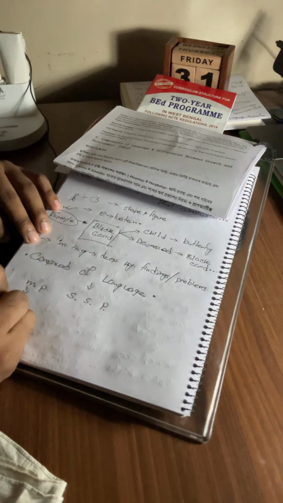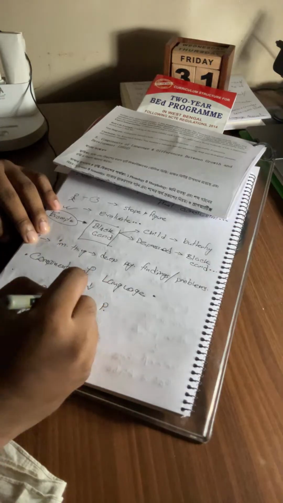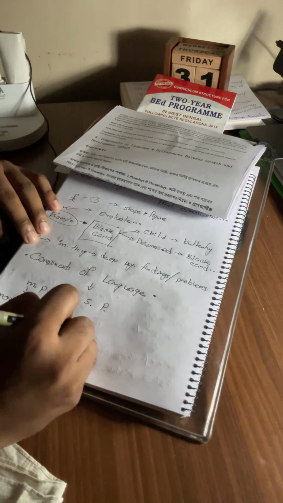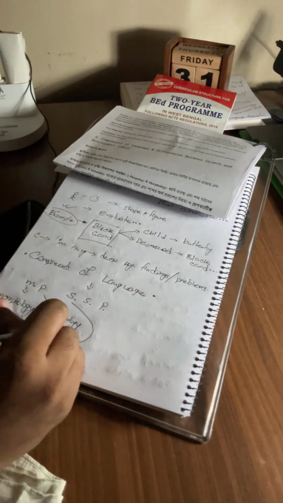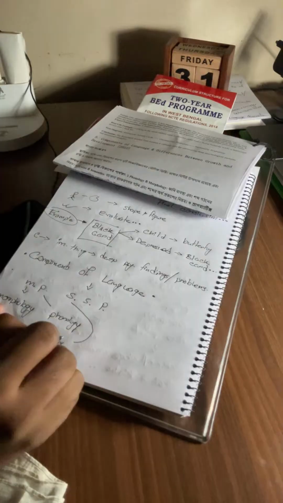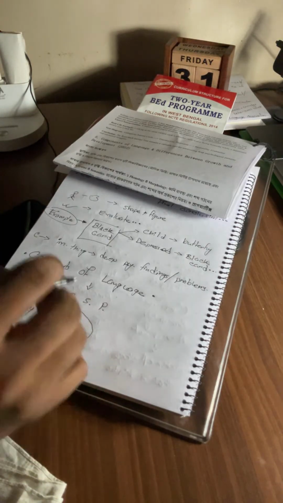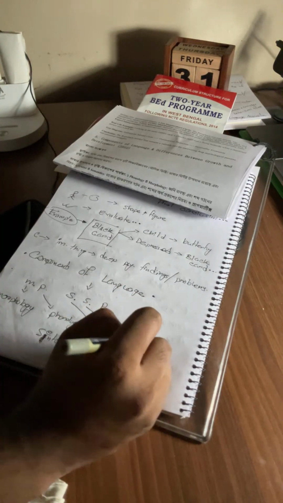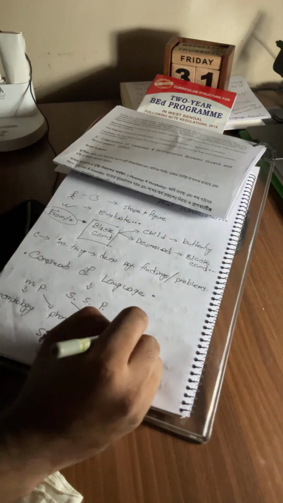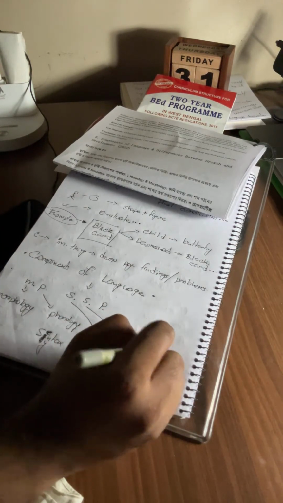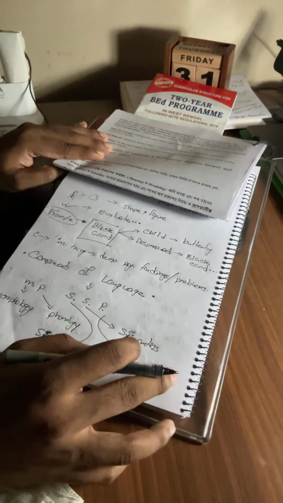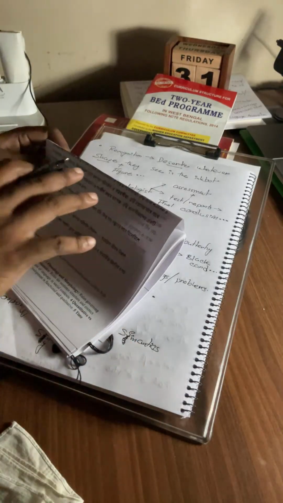M means morphology. What does P mean? P is phonology. What does S mean? S is syntax. I maybe wrote a wrong spelling. This is the actual spelling of syntax. Next is semantics. I got confused about one thing, that this is Y and this is E, semantics. And this P refers to, I'm just forgetting what it was, syntax, semantics, phonology, yeah, pragmatics.